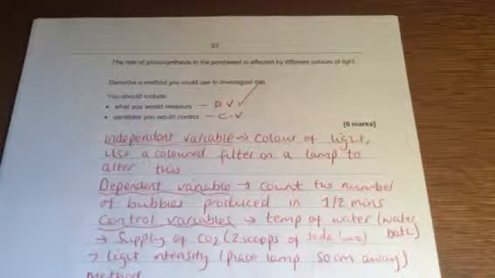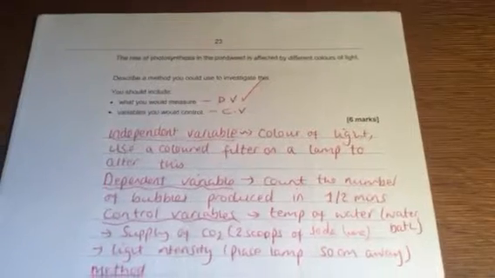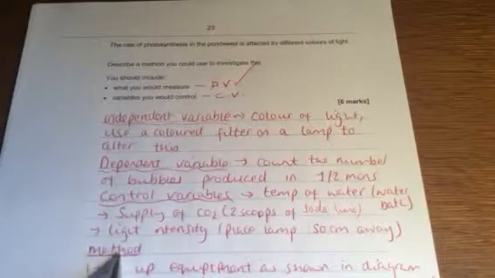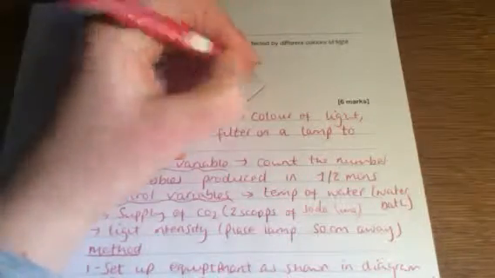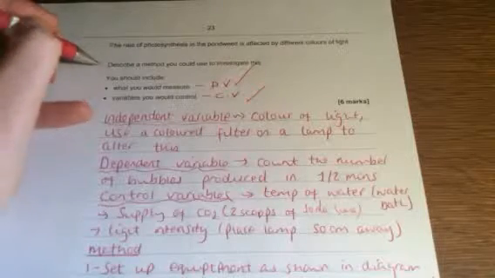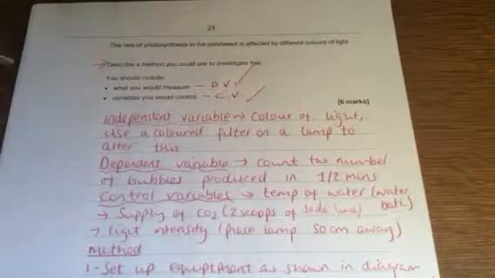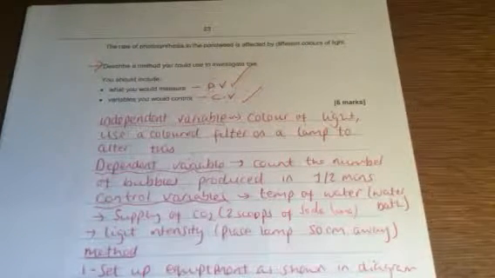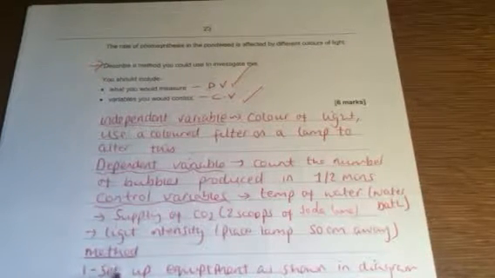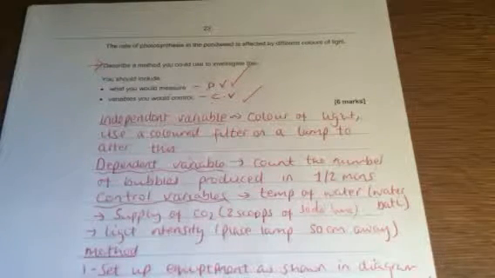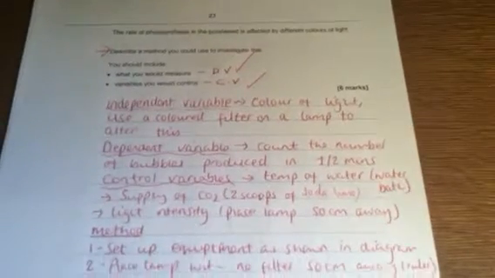Now they're always going to give you a diagram, so your method is always going to start off as follows. I've got my little method section. I've done my control variables, tick that off. But I just need to describe now the method that I'm going to use. Set up the equipment as shown in the diagram. You do not have to describe that again. You just need to tell them how you're going to do that. You're going to do exactly what it does in the picture.